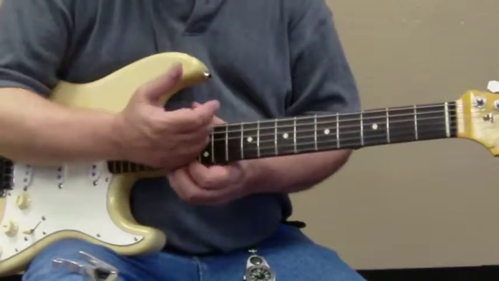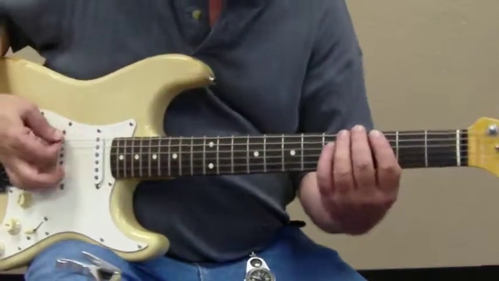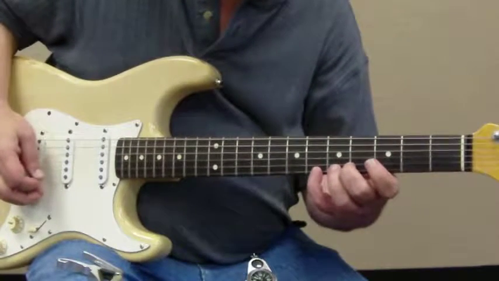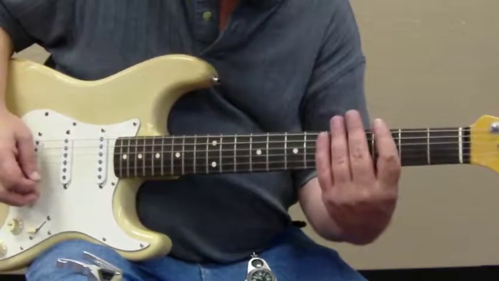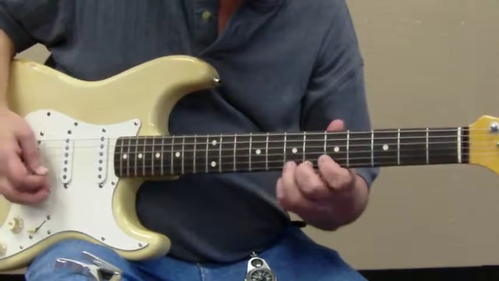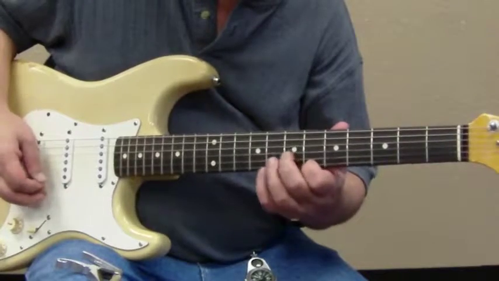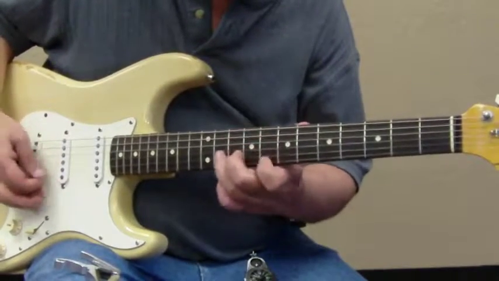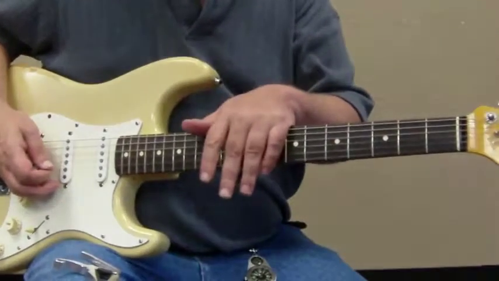Now, if I named all the notes that I did down here, all of those note names occur in each of these patterns. They're just in different places.